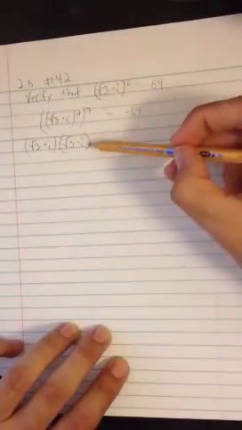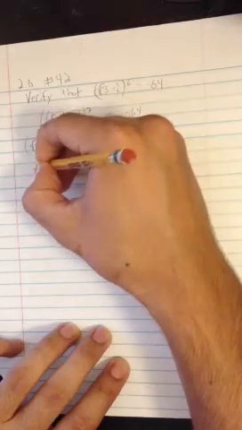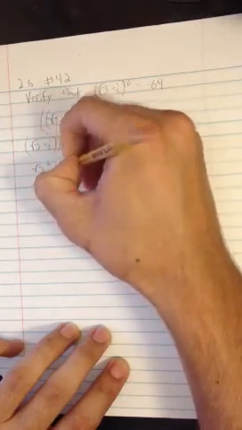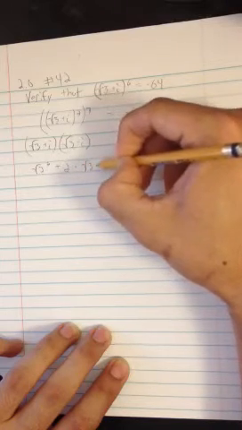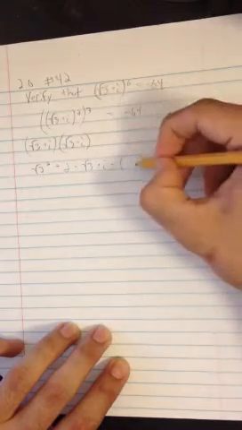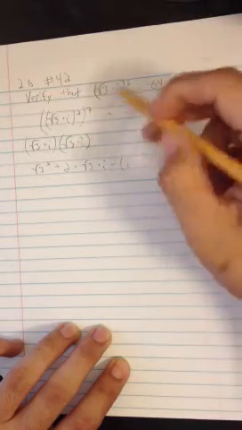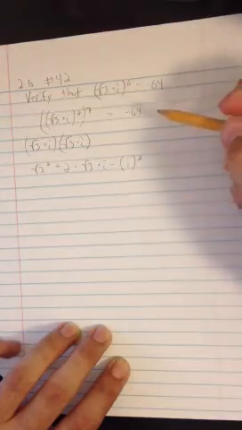Alrighty. Now if we factor this out, we're going to get 3 squared plus 2 times square root of 3 times i, minus, it's going to be i squared.